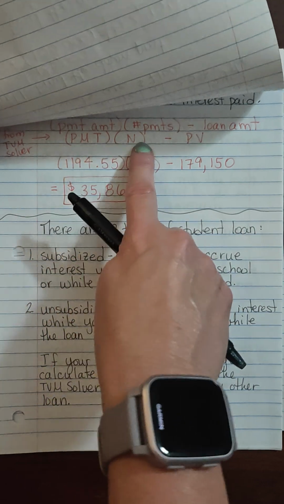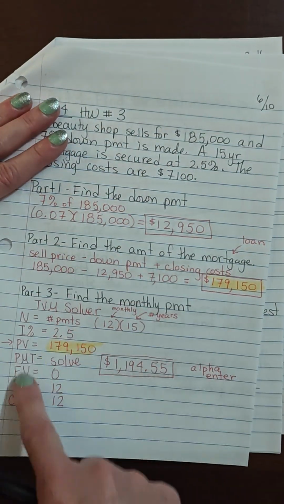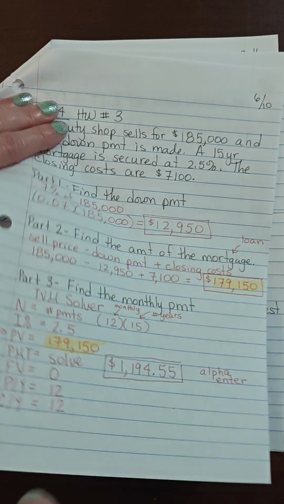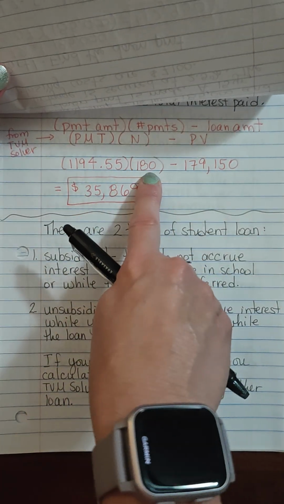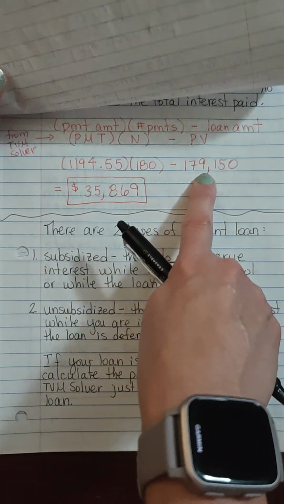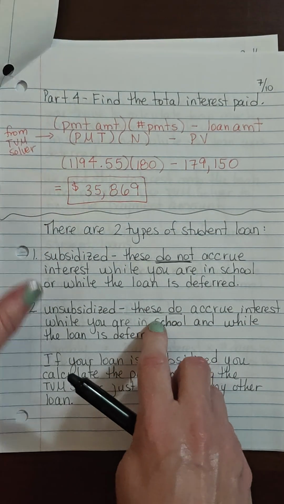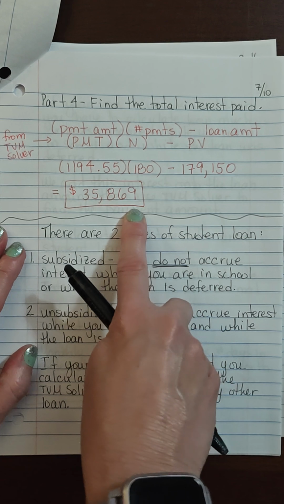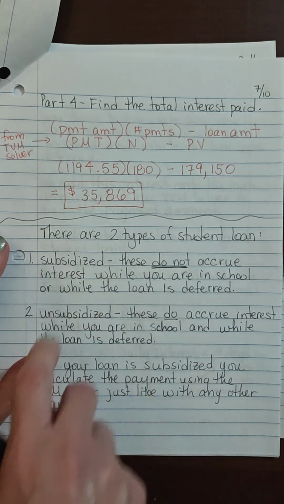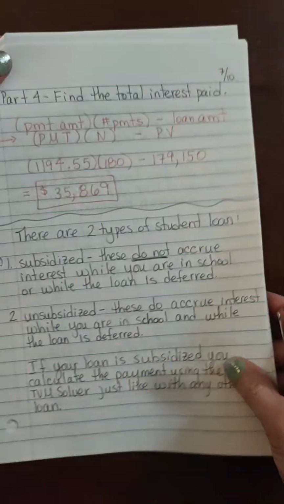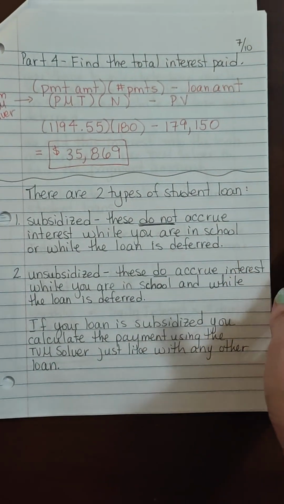So here, we're just going to pull these three numbers from this TVM solver, okay? So payment amount, we just got that. My N value was 180. And then that loan amount right there, that PV. And then this computation gives us the total interest paid was $35,869. Okay, so that wraps up the part on mortgages.